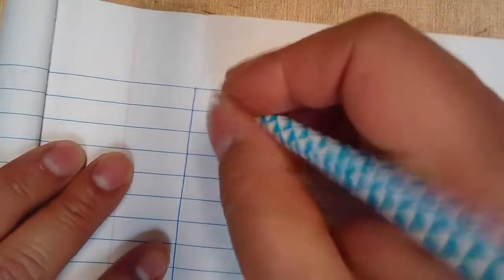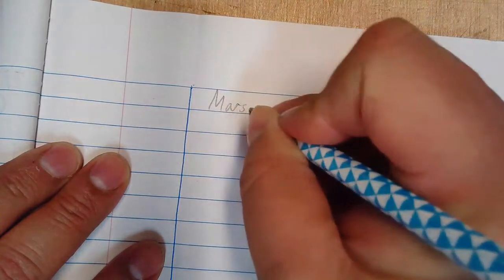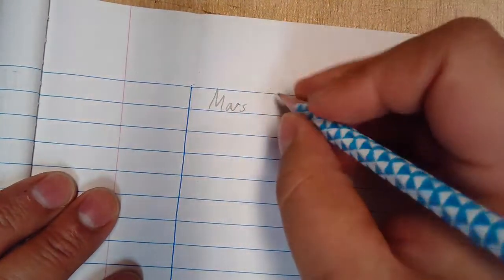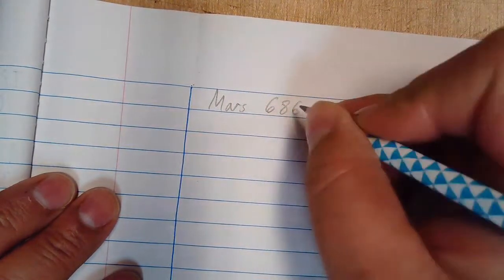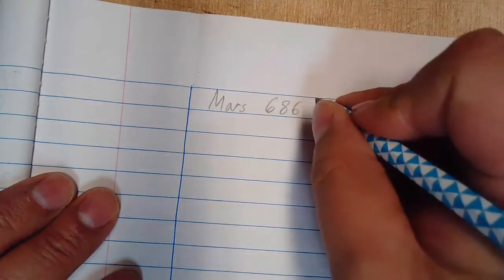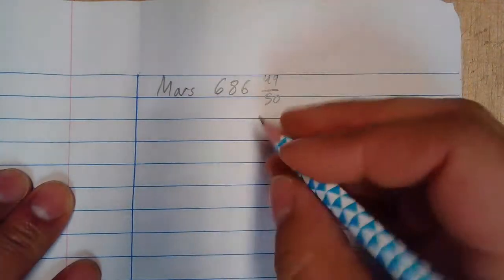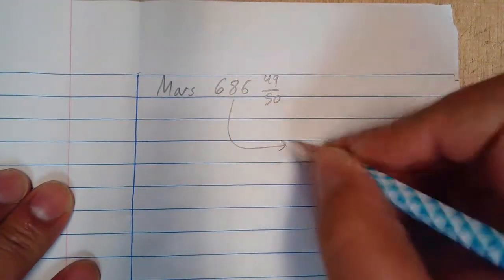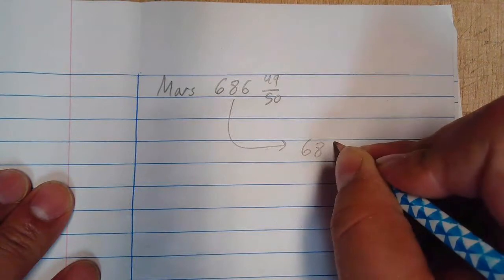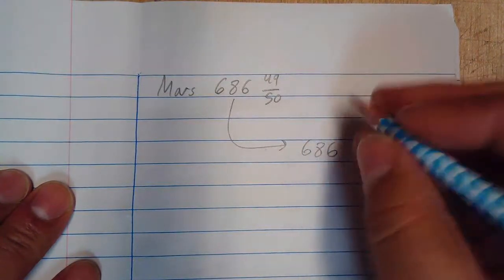We have Mars. 686 and 49/50ths. Again, the whole number, just put it to the side. Don't do anything weird with it. Leave it alone.